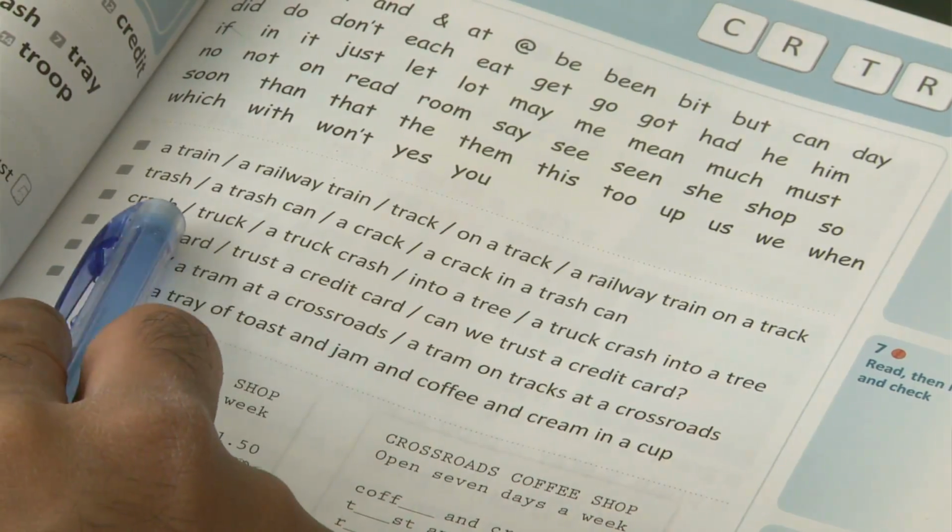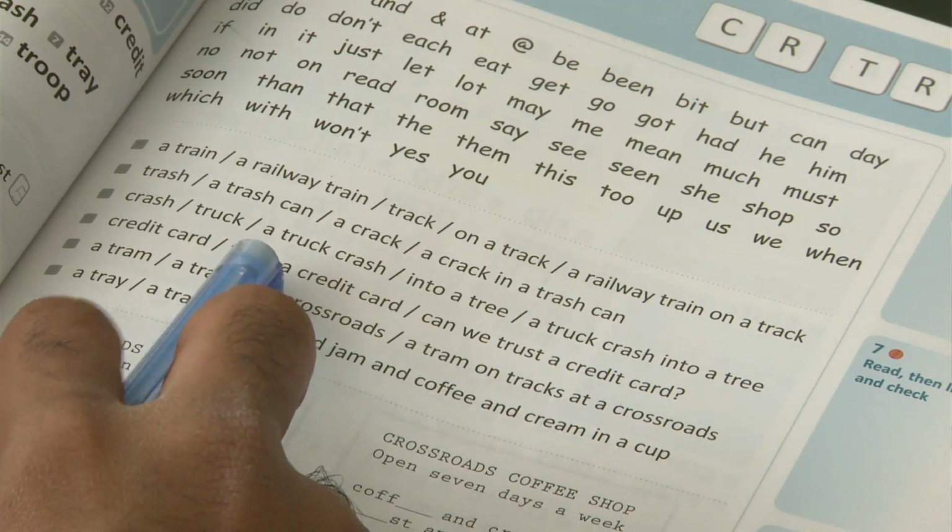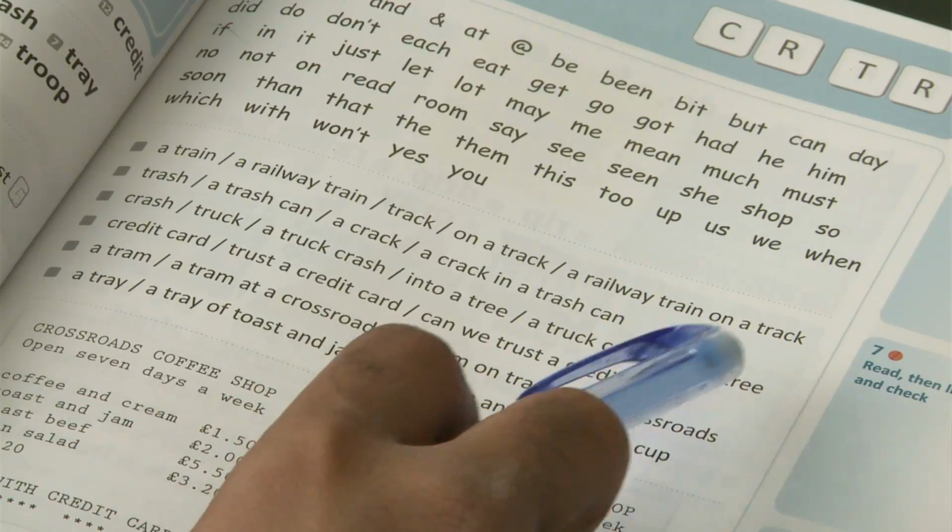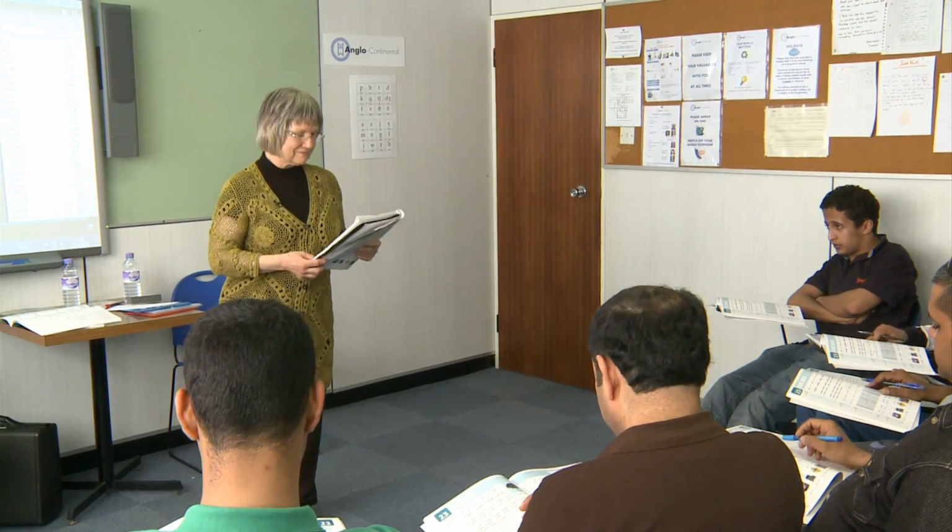Crash. Truck. A truck crash. A truck crash into a tree.